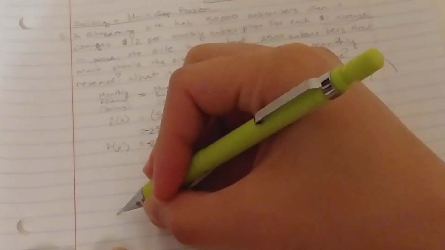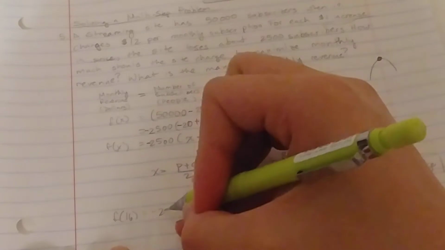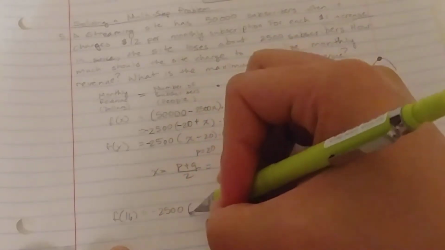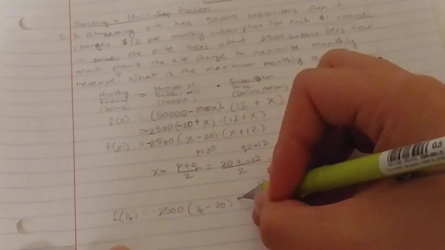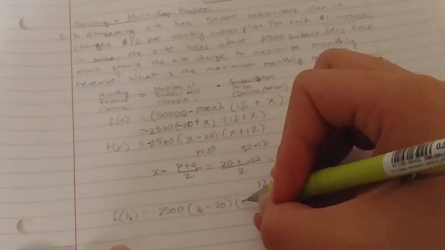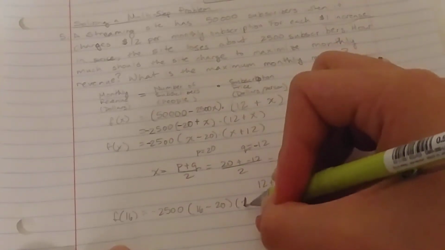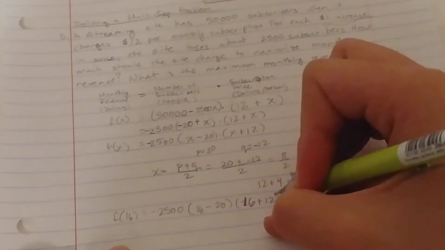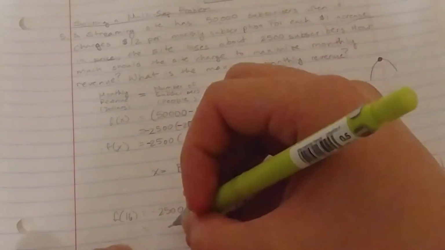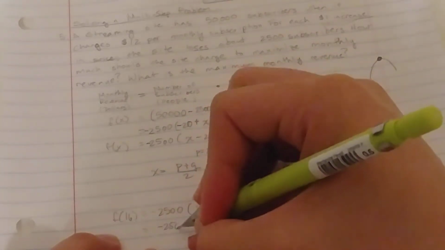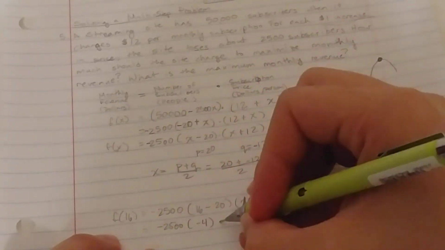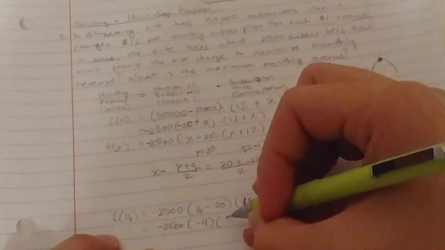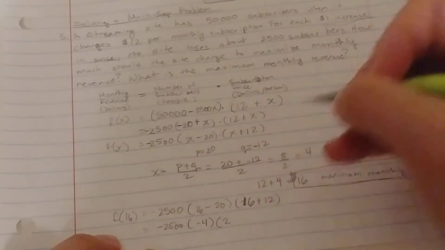So f of 16 equals negative 2,500 times 16 minus 20 times 16 plus 12, and there we get negative 2,500 times negative 4 times 16 plus 12 is going to give us 28.